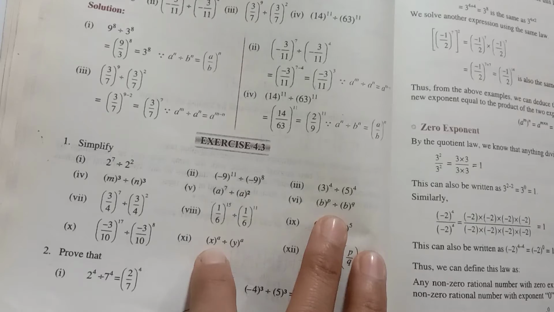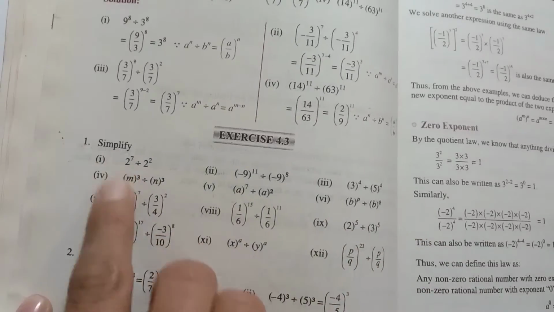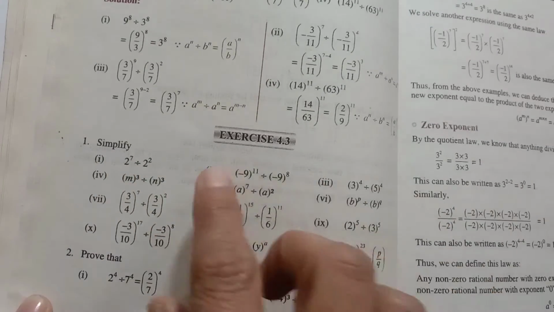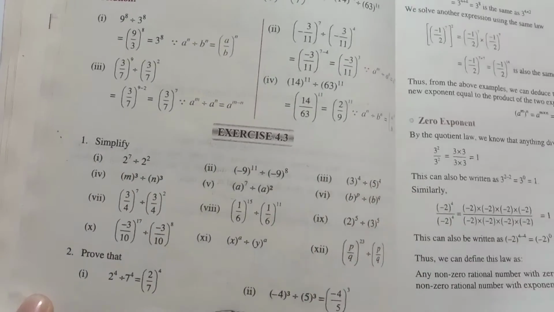So, dear students, now I want to solve question number 1 and also question number 2, and the other questions too.